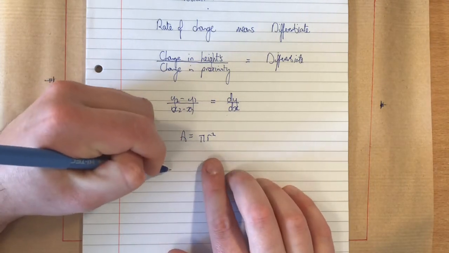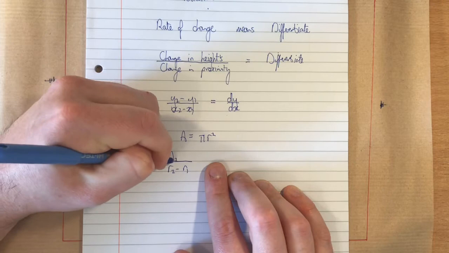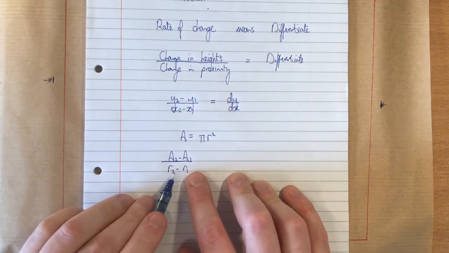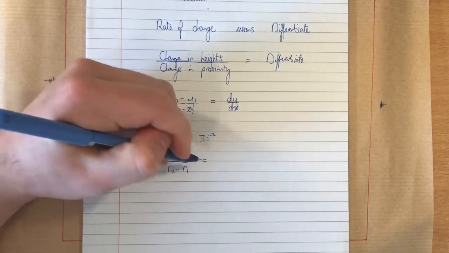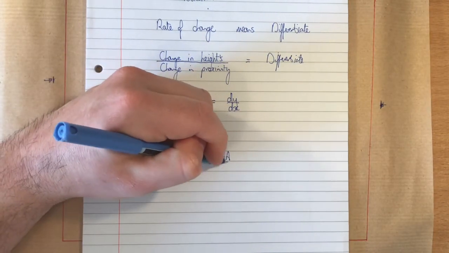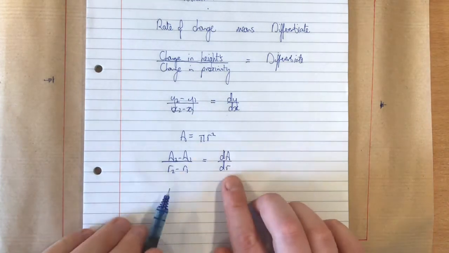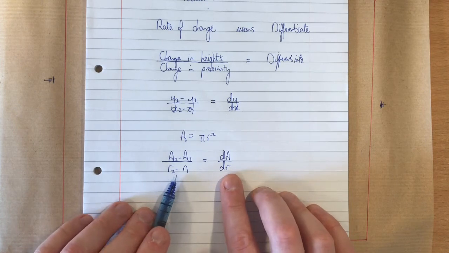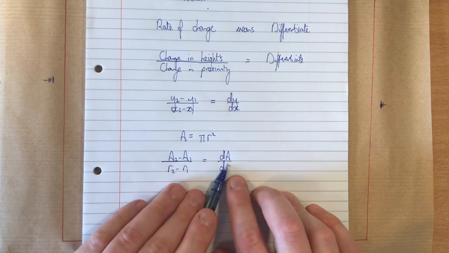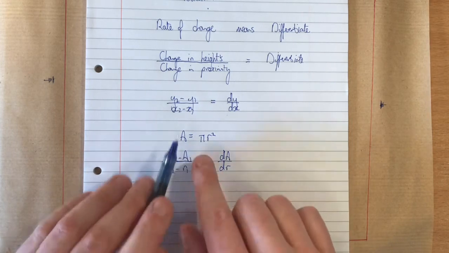So we would have the changes in the r, so we'd have r2 minus r1 on the bottom. We would have a2 minus a1 on the top. Okay, so if we have that, we would then have dA dr. So this is just notation. Don't be too concerned about this, but it's nice to have some understanding of why we're changing these letters here. It's because of the way the function was given to us in terms of different letters.